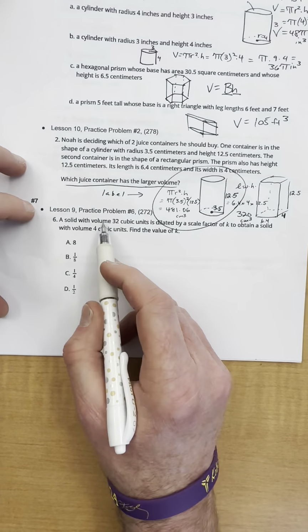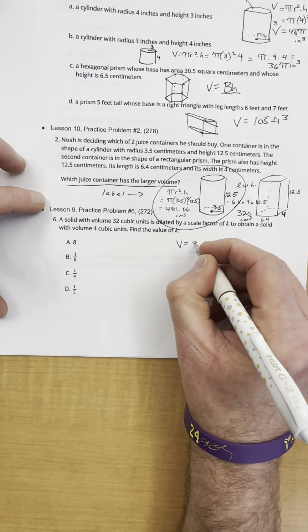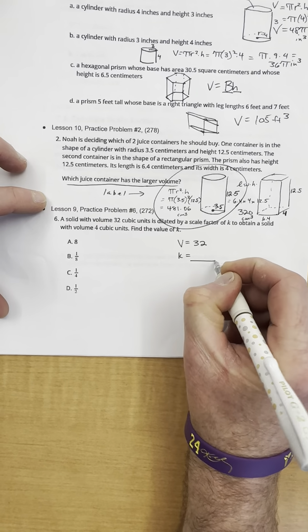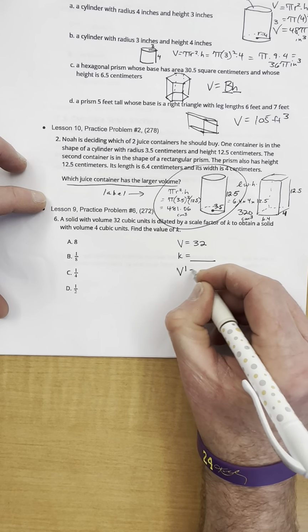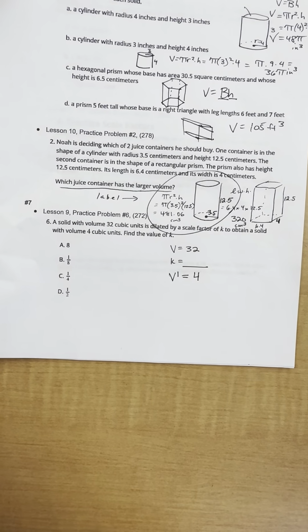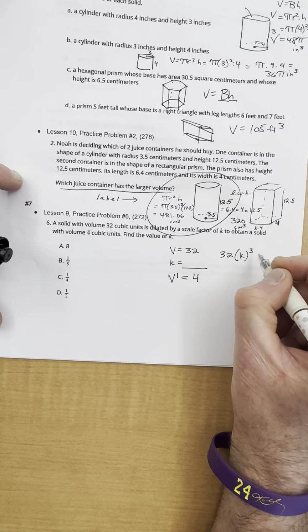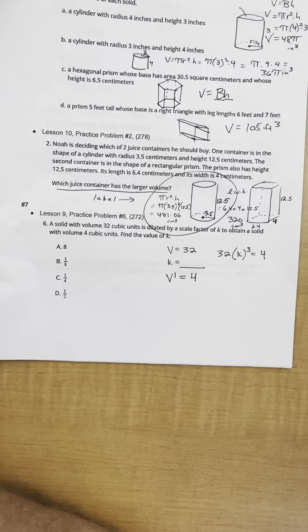So here we go. Solid volume 32 cubic units. So V equals 32. Dilated by a scale factor of we don't know yet, to obtain a volume prime of 4. So you're gonna say 32 times k to the third power equals 4. 32k cubed equals 4.